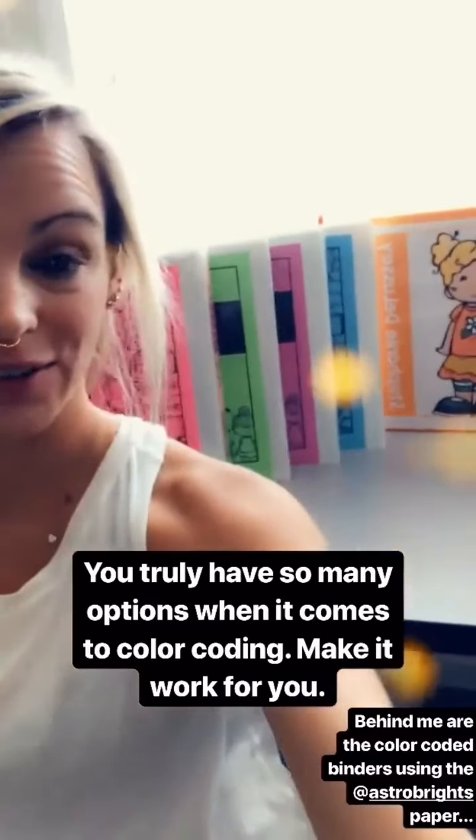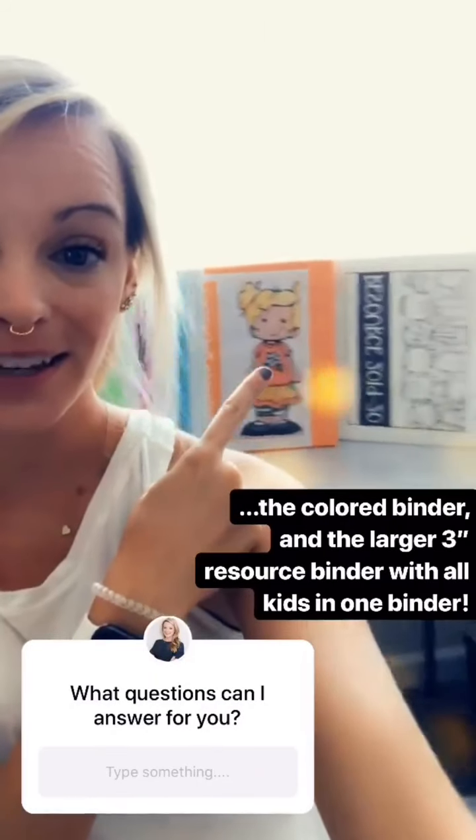So here you have your 1-inch colored binders in white with the Astrobrights paper. You have the colored binder with the color coded, or you have your resource binder, your 3-inch binder with all of your students inside of one binder.